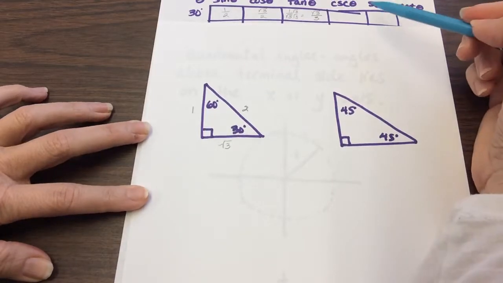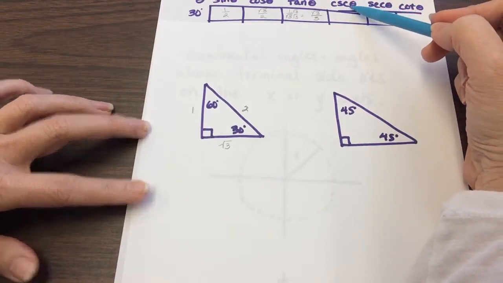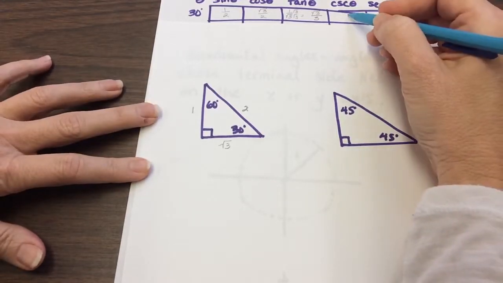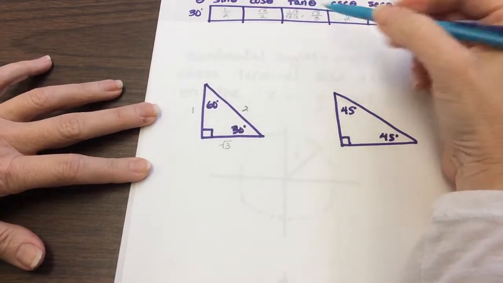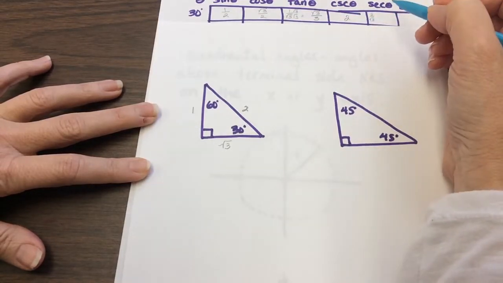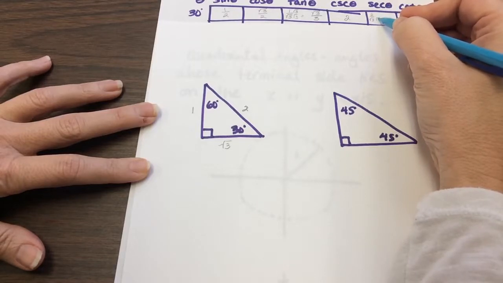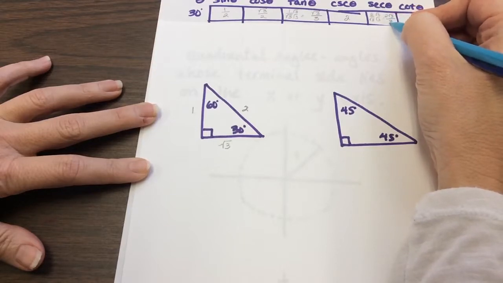Then I'm going to do the reciprocals. The reciprocal of sine is cosecant, so I'm going to flip that. So the cosecant of 30 degrees is 2. The secant is the reciprocal of cosine, 2 over the square root of 3, and I'm going to get rid of that radical again. So that simplifies to 2 times the square root of 3 over 3.